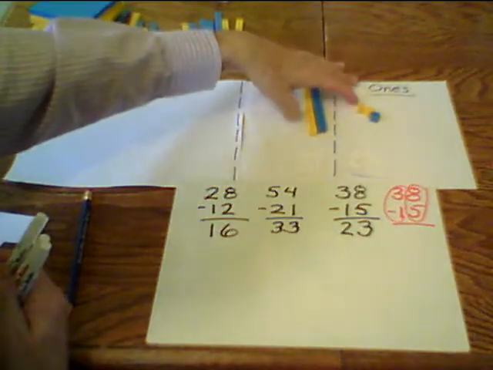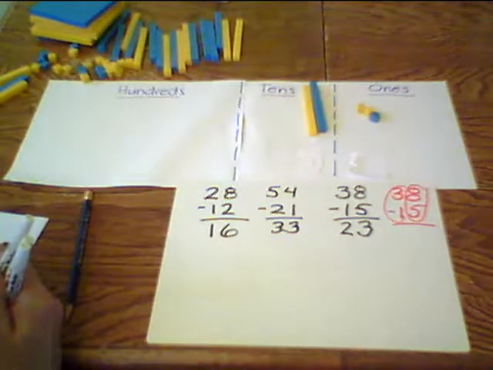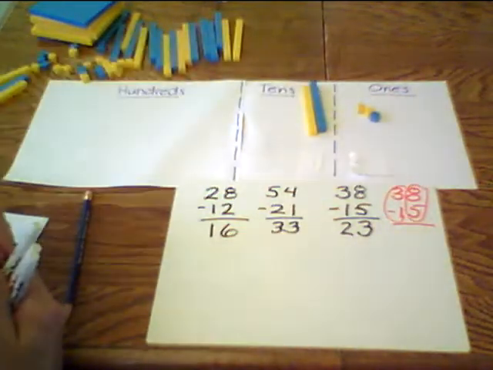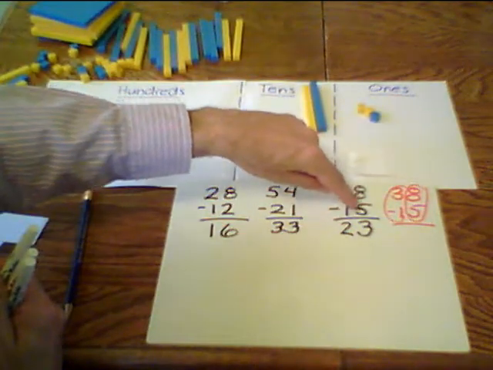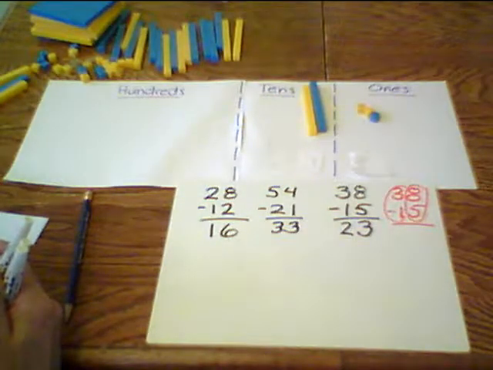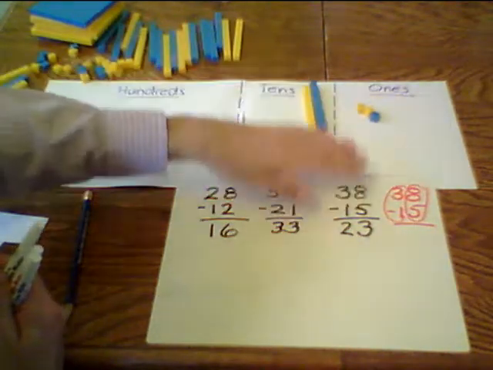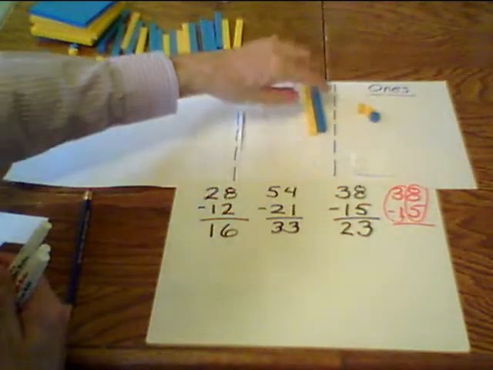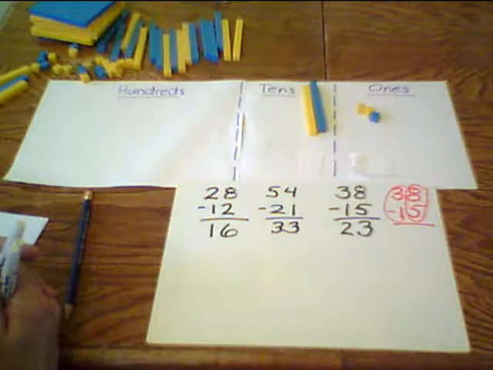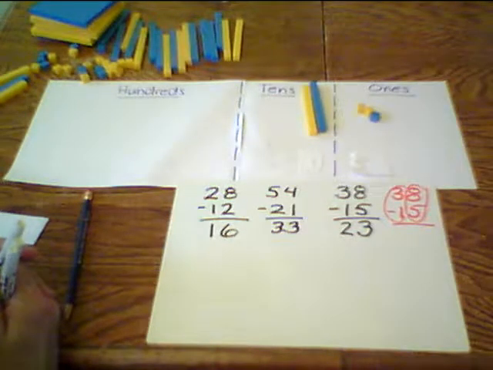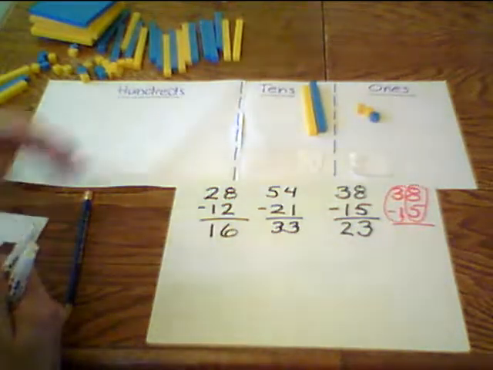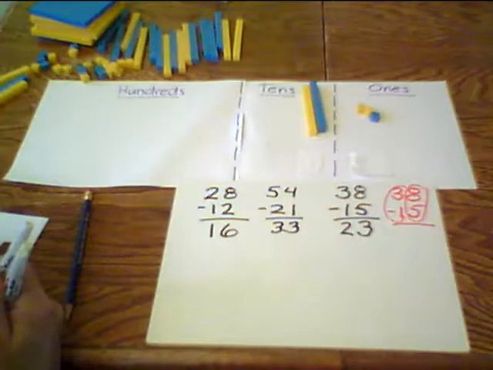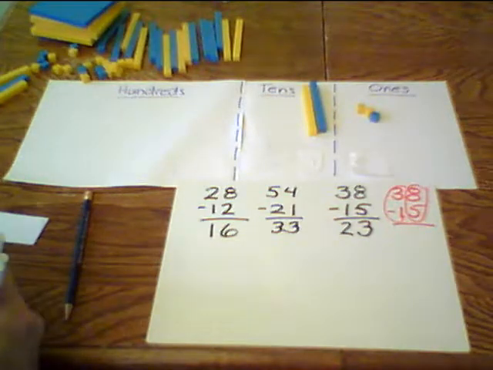However, you can see right here with these blocks how it makes perfect sense that I can take away 5 from the 8 that we had here, and then I can understand why I can take 5 away from 8 there. So as we're doing this, we are talking place value. When we say taking away 5 from 8 and 1 from the 3 here, we are talking place value in informal terms. Okay, we're taking away the 1s and the 10s, the 1s place and the 10s place. Okay, we're understanding at a conceptual level.